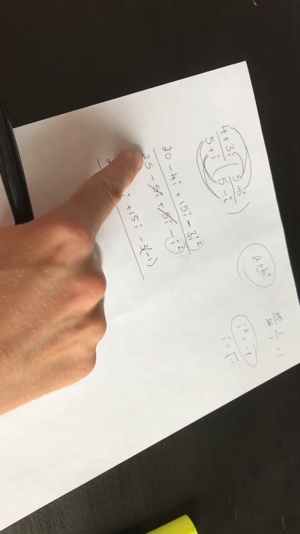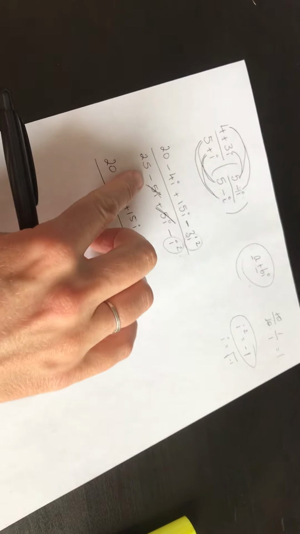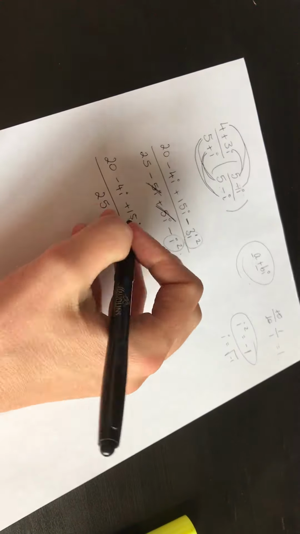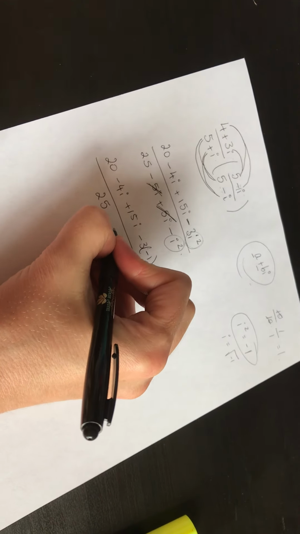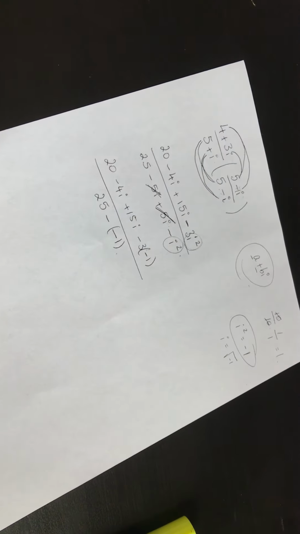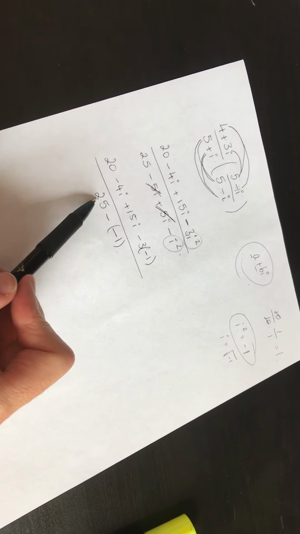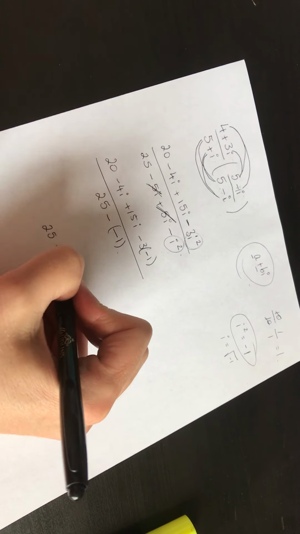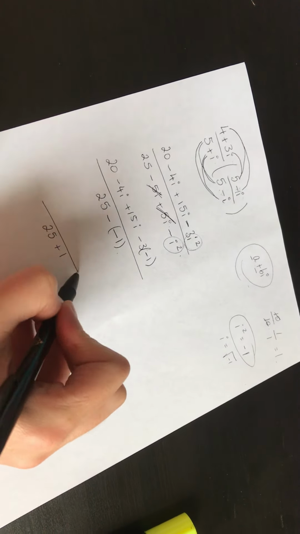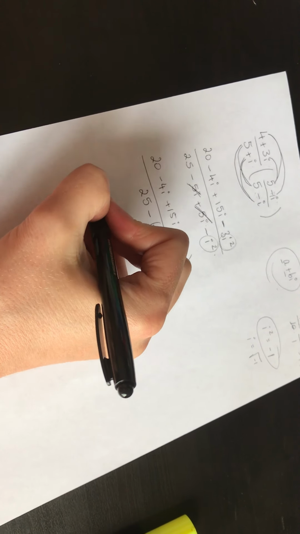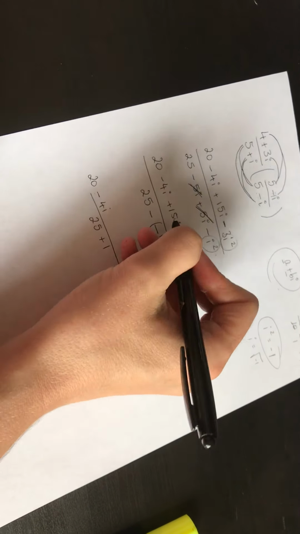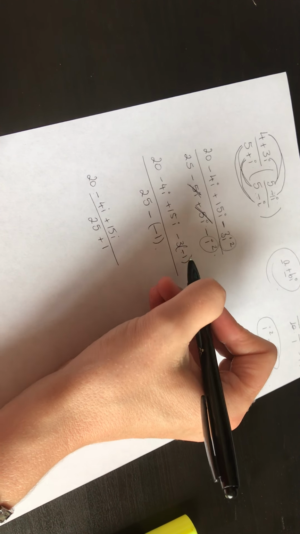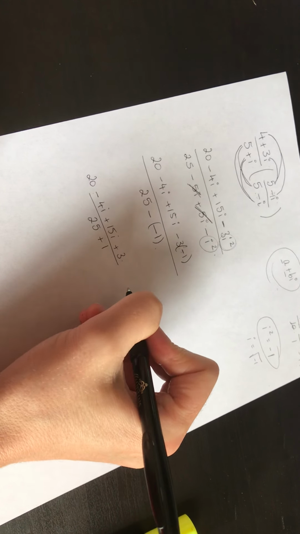I'm going to leave the bottom line exactly as it is. Now that's clear to me that they're crossed off, so I don't need to include those anymore. It's 25 minus an i squared, I'm replacing with a -1. Okay, so what's 25 minus -1? So that's 25 plus 1. And then on the top we have 20 minus 4i plus 15i. And then what's -3 times a -1? It's a +3.